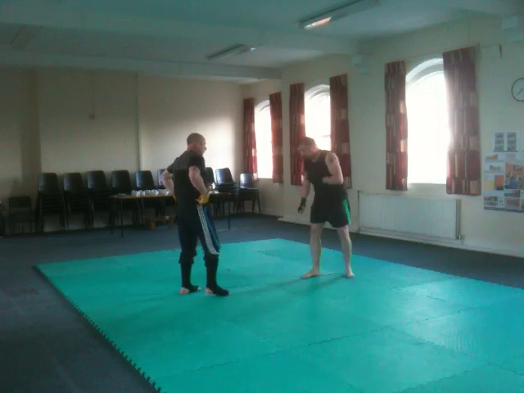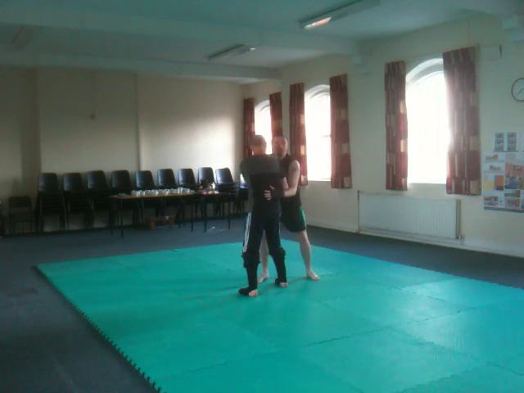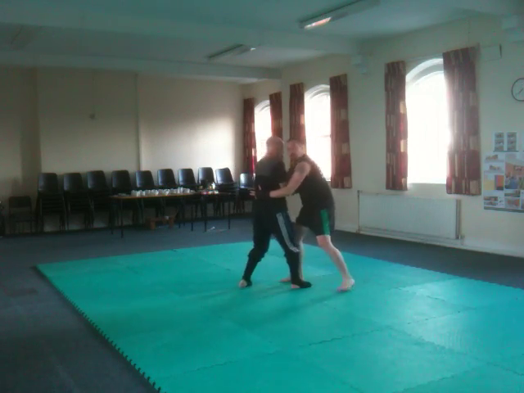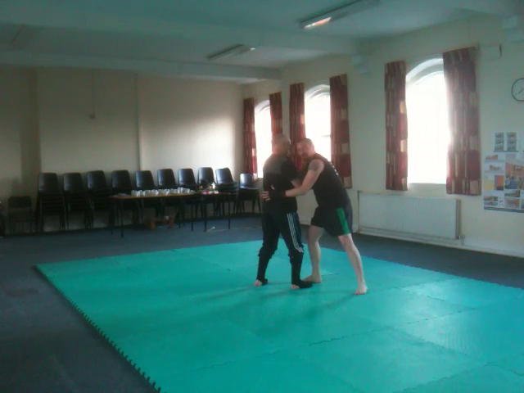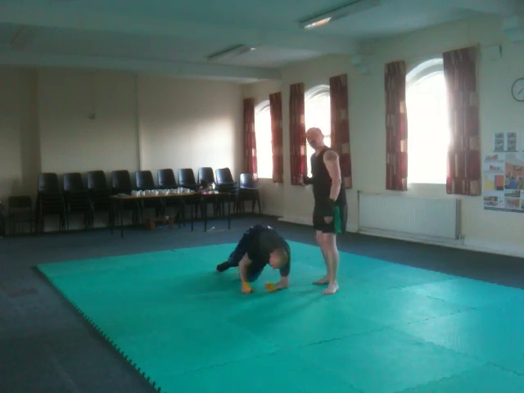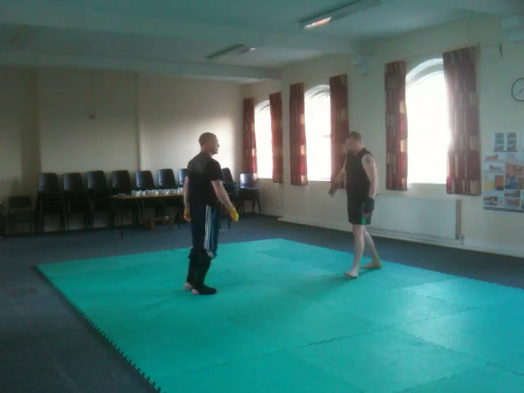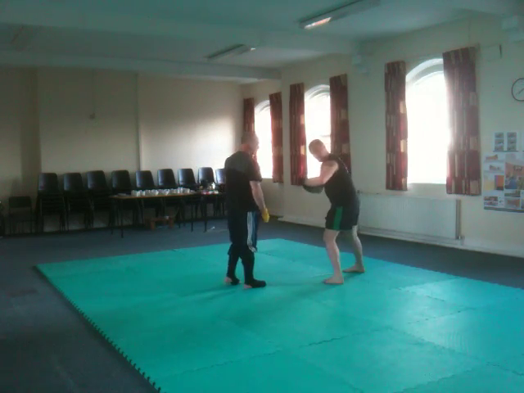Next one, again. This time, the range is slightly different. I'm not quite hugging him chest to chest. I have a bit more of a guard, so it gives me a bit more opportunity. I'm now using my hands and my feet rather than my shoulders and basically my hands. So what I'm doing here, I'm throwing like so. That's this move, as such.